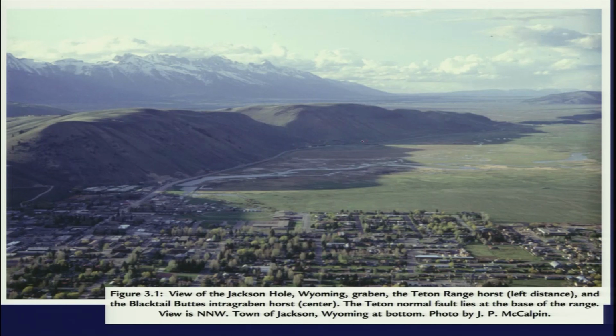And usually along with the normal faulting, or in the extension tectonic environment, you will see a formation of a basin. So what we call this as a graben. Okay, so this is a graben.